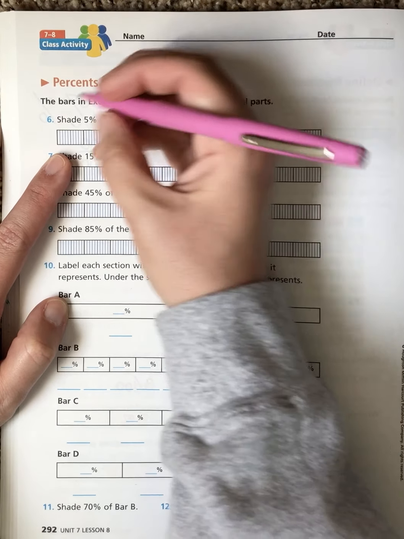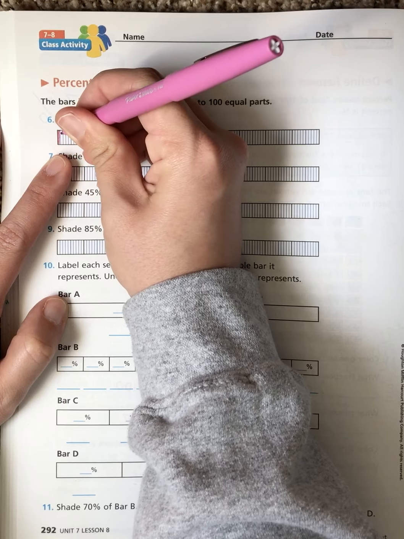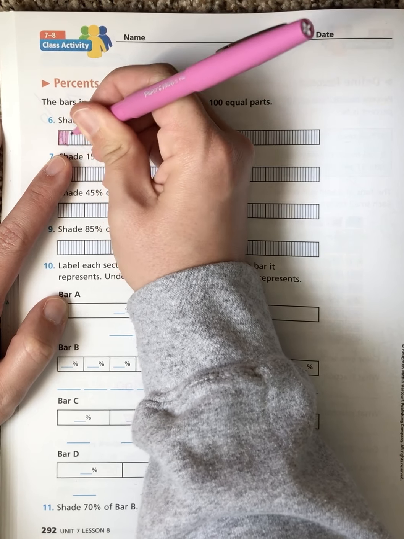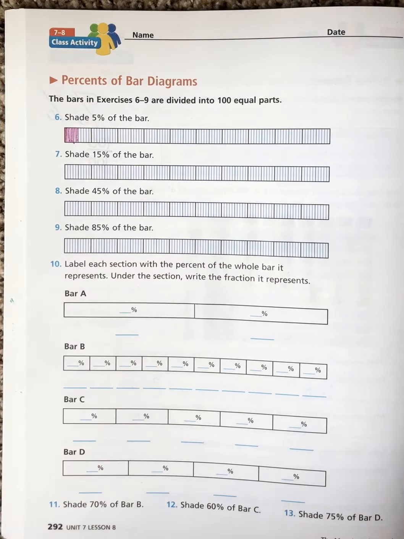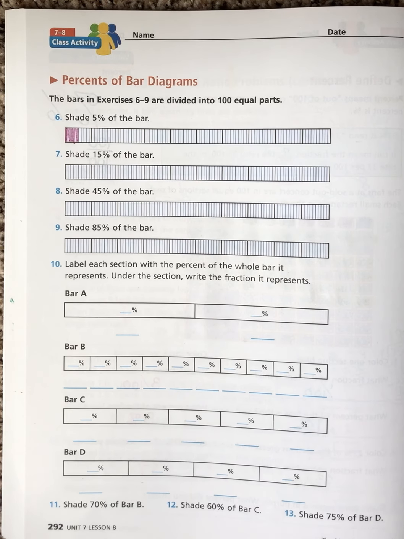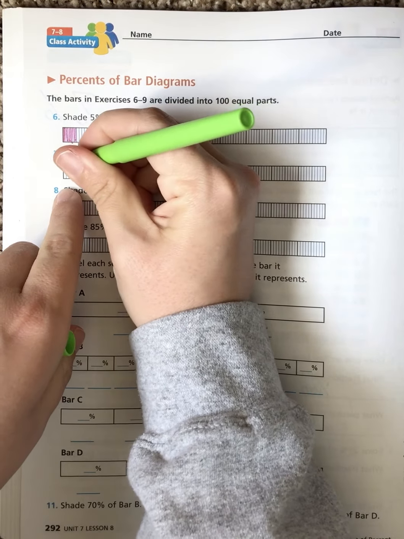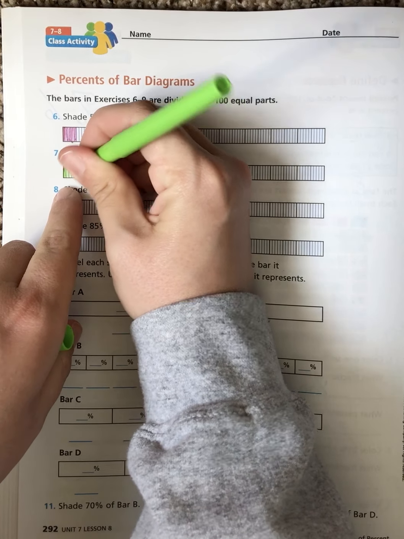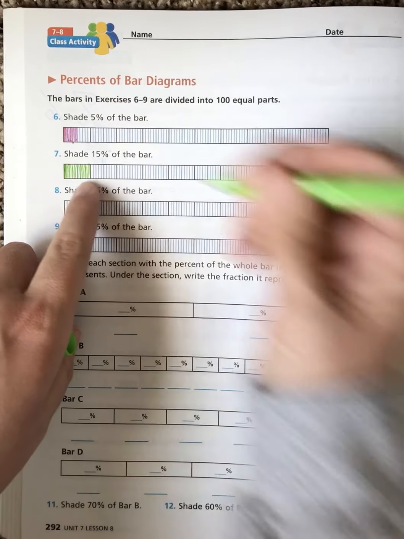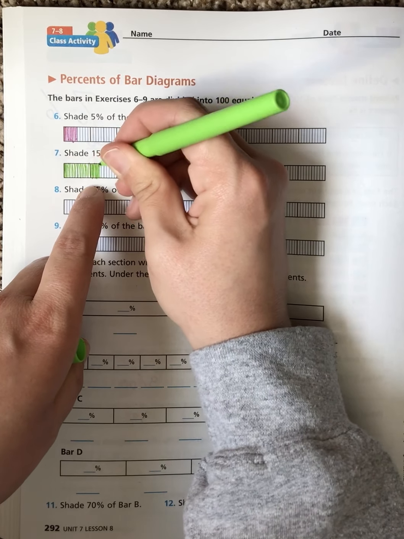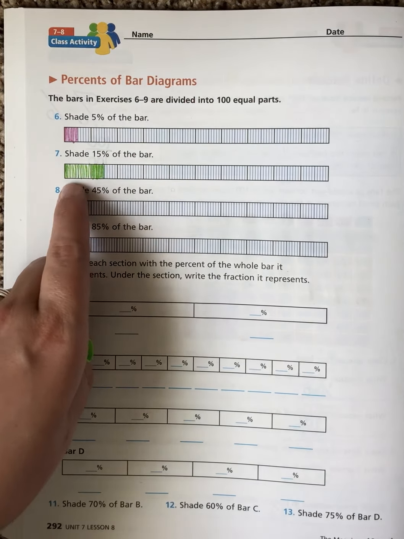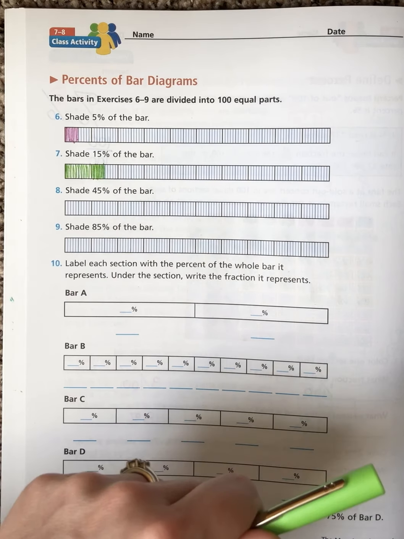So I'm going to go and shade 5%, which is 5 bars. 1, 2, 3, 4, 5. There's 5% of the bar. Now shade 15% of the bar. Okay, well, I can do this quickly by knowing that this first section to the black mark is 10, and then I can do 5 more. 1, 2, 3, 4, 5, and I'm being careful that I'm counting them correctly.